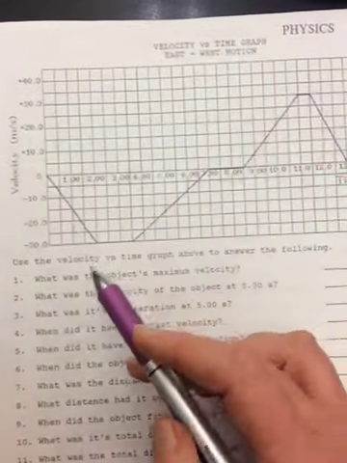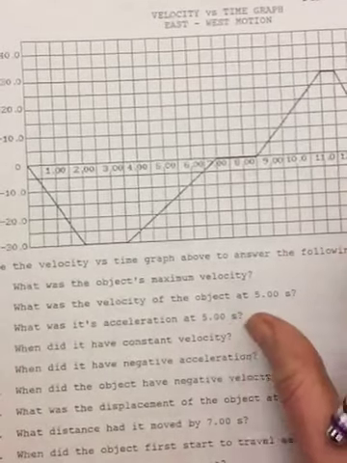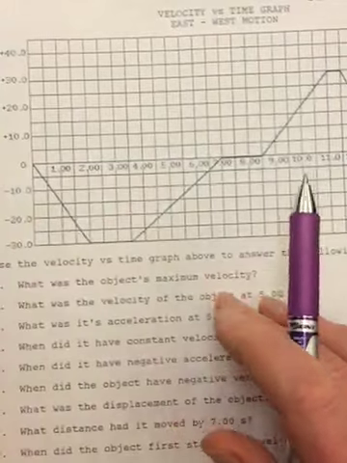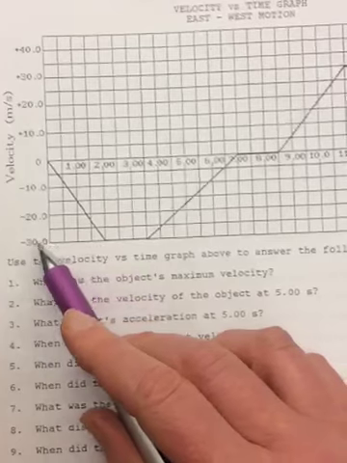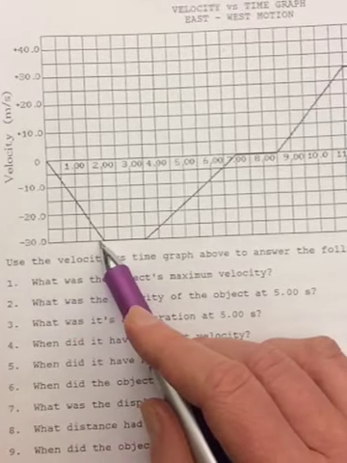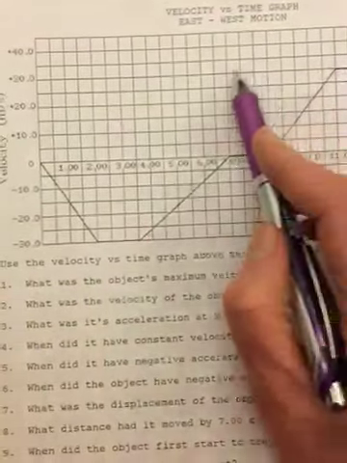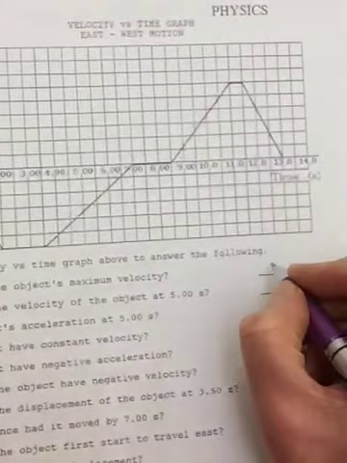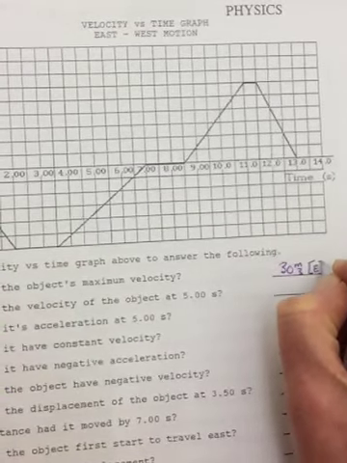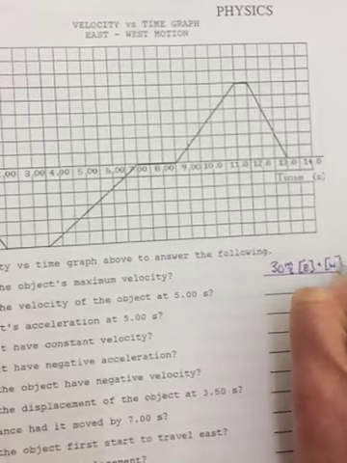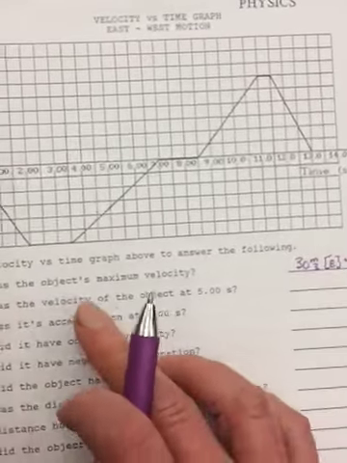So it's velocity versus time, and the first question is, I moved it up so we could see the whole thing, sorry. First question is, what is the object's maximum velocity? So to get the velocity in a velocity versus time graph, you just read it off the side. So when was it maximum? It was maximum when it was going 30 meters per second west and 30 meters per second east. So over here you would write 30 meters per second east and west. If one was bigger than the other, you'd only put the bigger one in, but because they're both the same, you have to put both in.